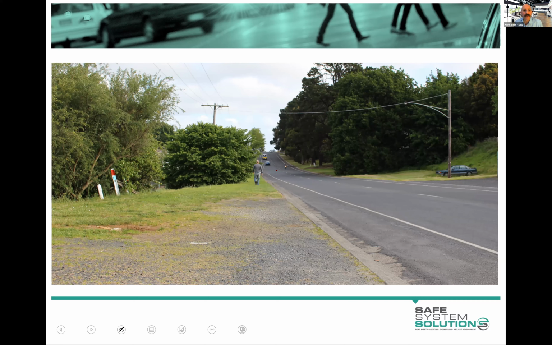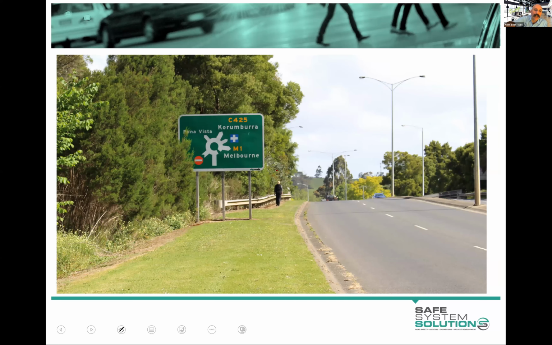And here's another example of where pedestrians have to walk in the grass. And this one's got a crest and lots of little issues. Oh, roundabout sign. Yep, gaps in the right spot. Very good. Well done, Eastern region.